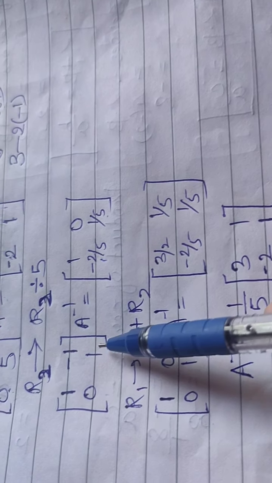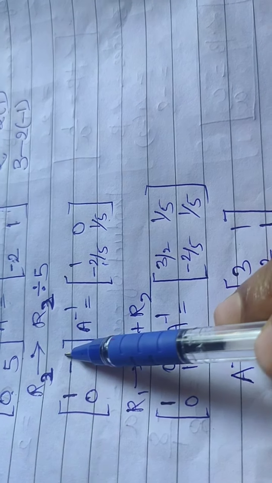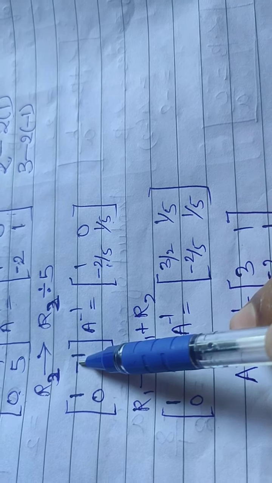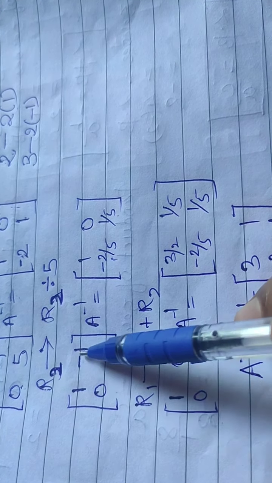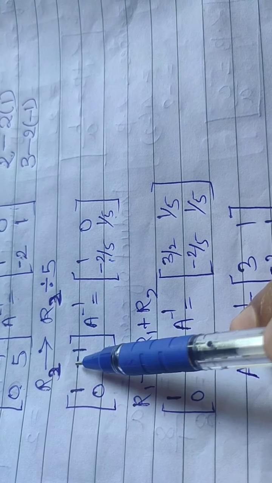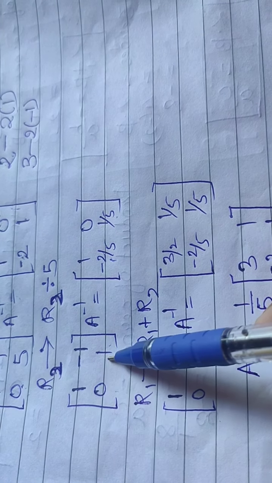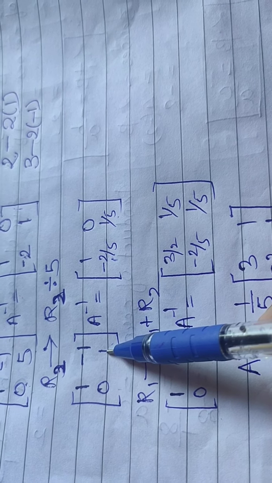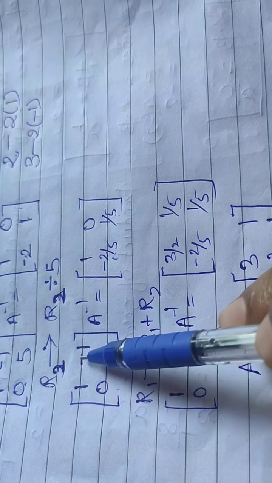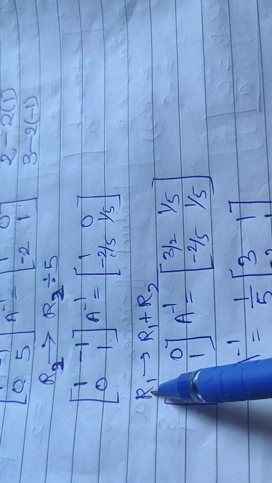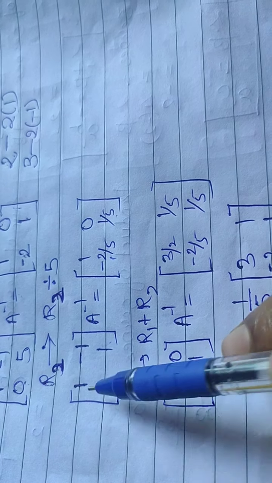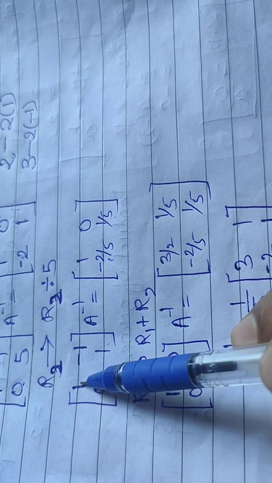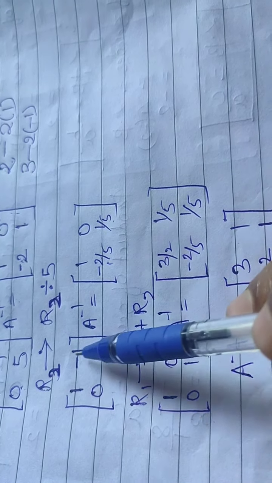And in the next step, now here we get 1. In this place, instead of minus 1, we need 0. So we will add this 1 from R2 to the minus 1. So R1 changes to R1 plus R2, because now we are doing the change in the first row element.